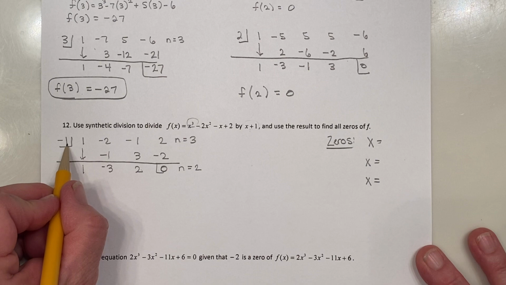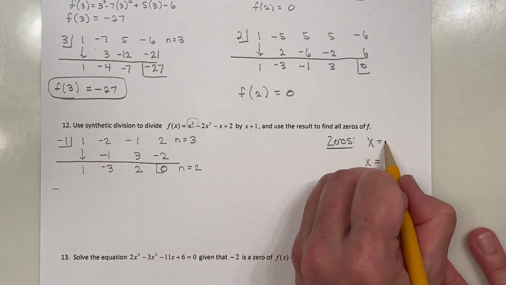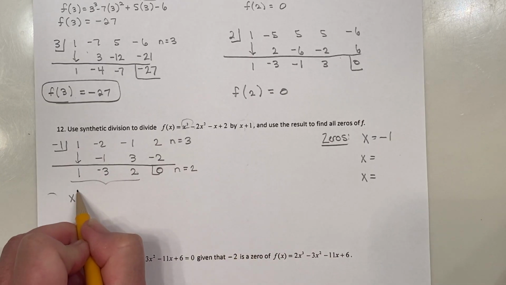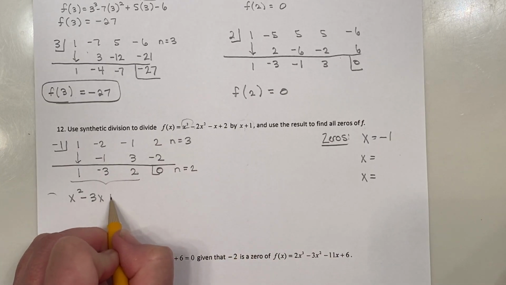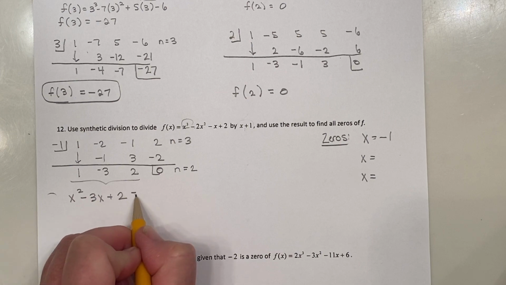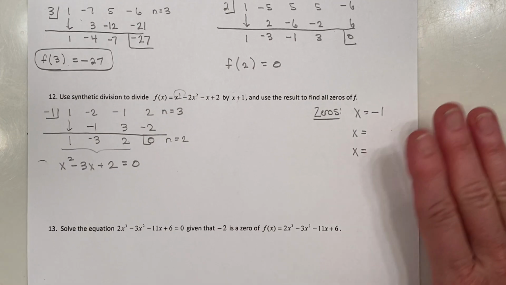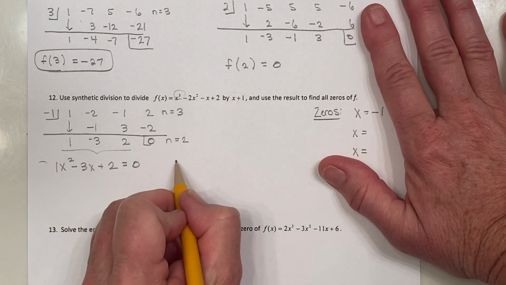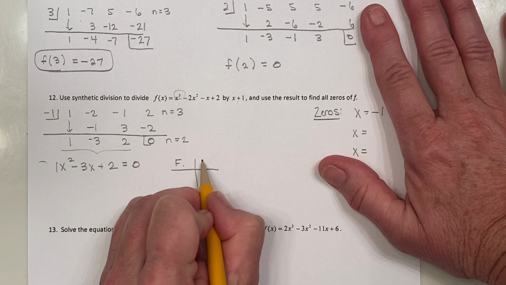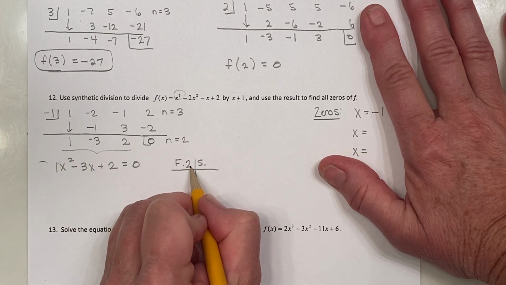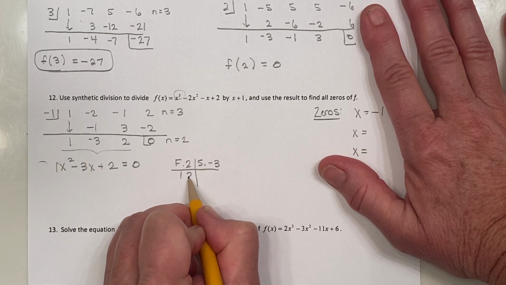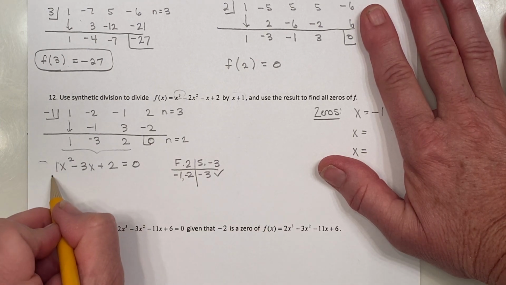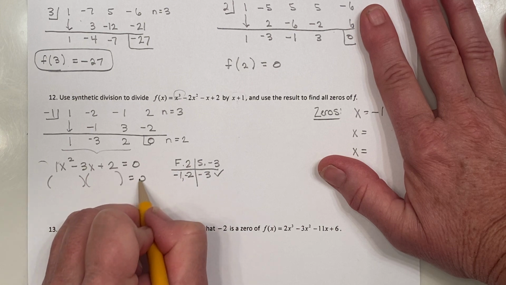So first of all, I know -1 gave me a remainder of 0, so that is one of my solutions. These are the coefficients of a quadratic, so x squared minus 3x plus 2. Let's set that equal to 0. I'm going to factor. You can use the quadratic formula, but this should be an easy factor because a is 1. So factor sum chart of 2 sums to -3. The only choices are -1 and -2. So no grouping, go straight to the multiplication problem.